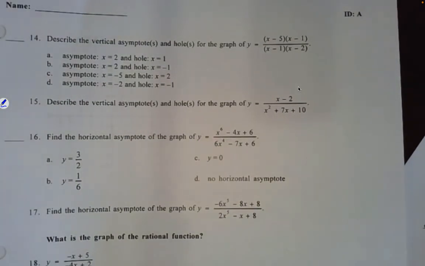On this one, it says describe the vertical asymptotes or holes for the graph. First of all, let's list our points. They would be 1 and 2. Go ahead and list your points of discontinuity. I get 1 from here and 2 from here. So 1 is a what? 1 is a hole because it cancels out. And so that makes 2 a what? An asymptote. So your asymptote is 2 and the hole is 1.